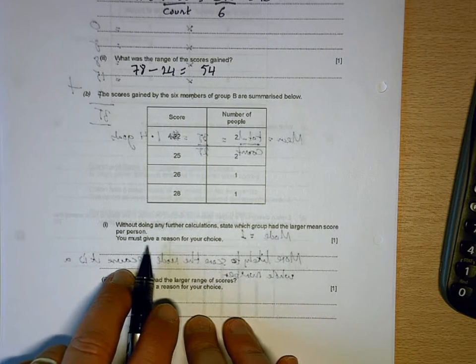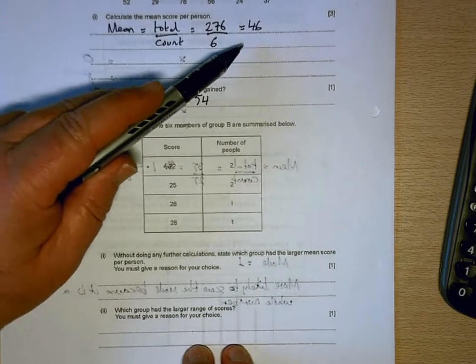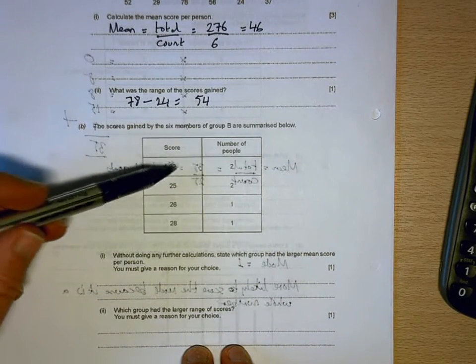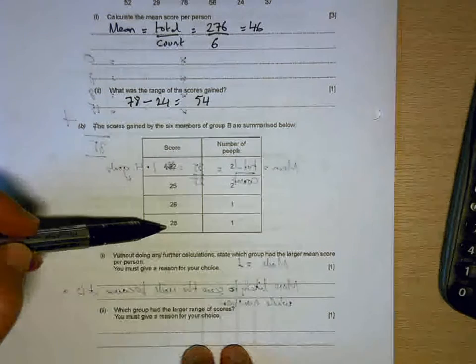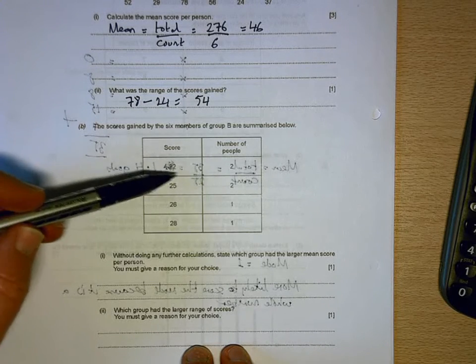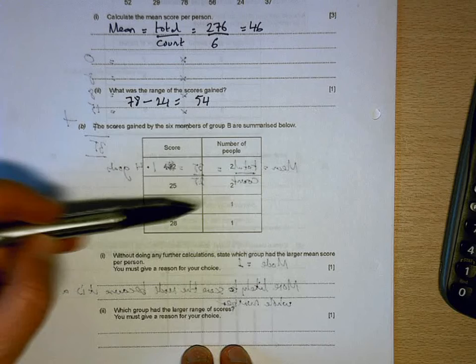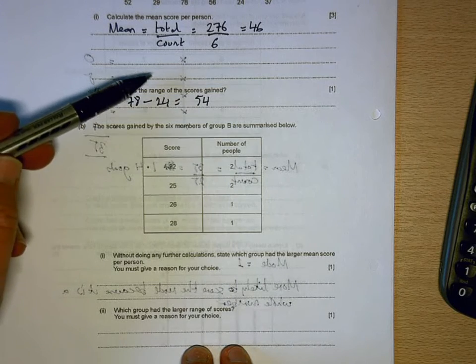Okay, well, in Group A, the mean is 46. In Group B, the highest anybody scored was 28, and most of them scored 22 or 25. So the mean here is going to be much lower than the mean there.